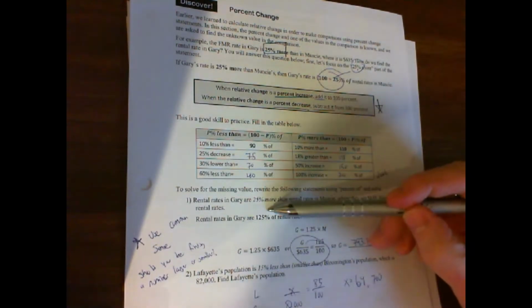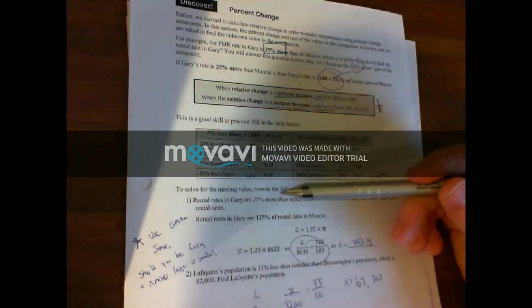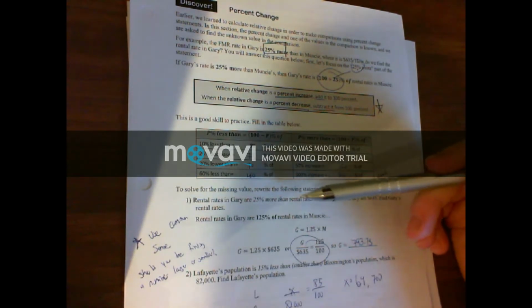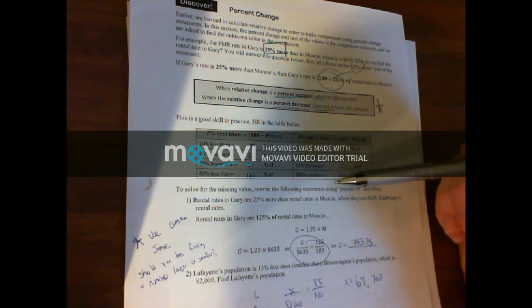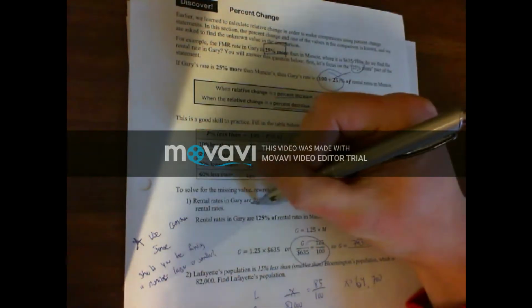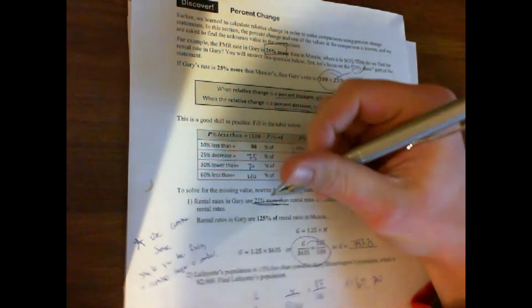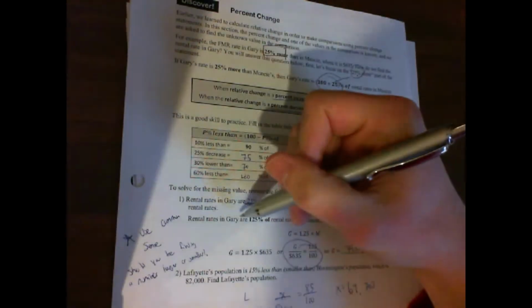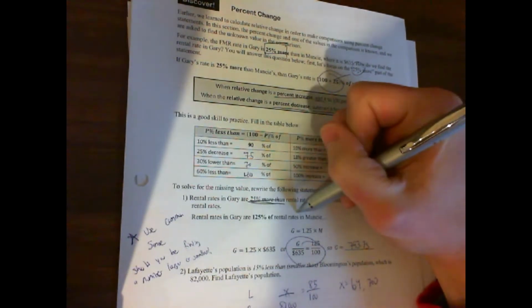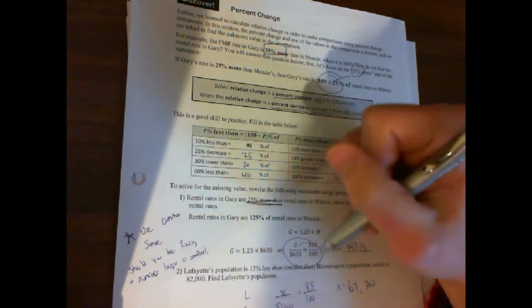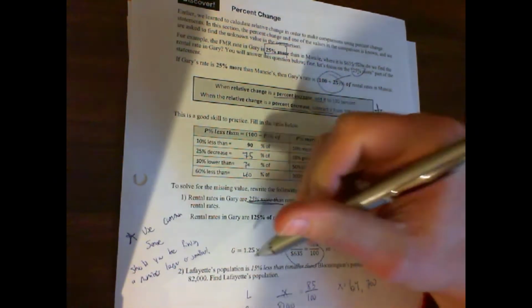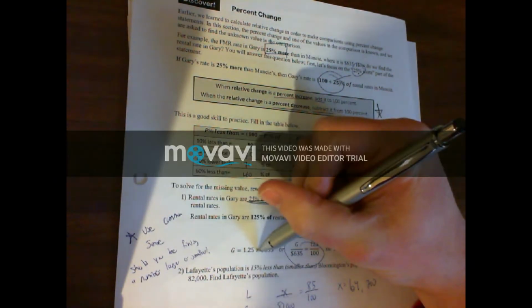So, for example, number 1, rental rates in Gary are 25% more than rental rates in Muncie, where they're $635. Find Gary's rental rates. Again, it says 25% more than. They even write it for us: rental rates in Gary are 125% of rental rates in Muncie. If you want to solve these with equations, that's fine.